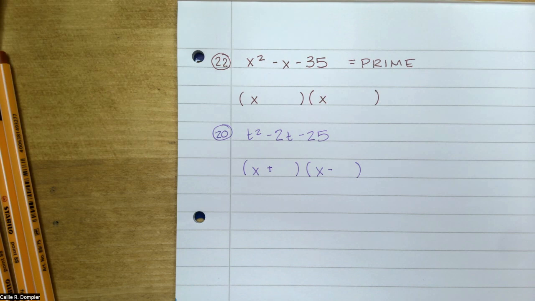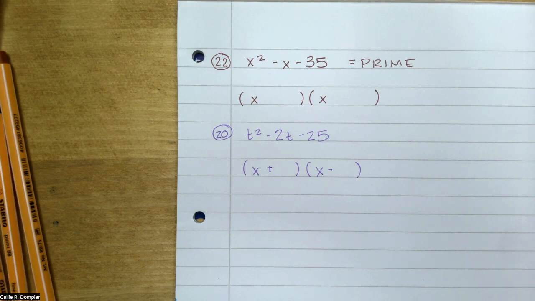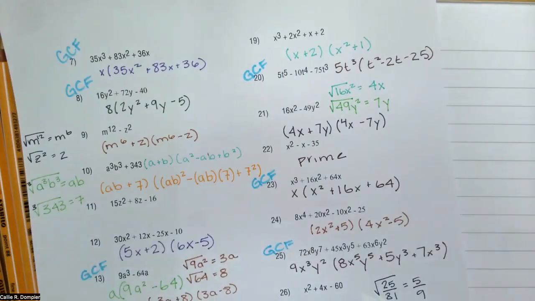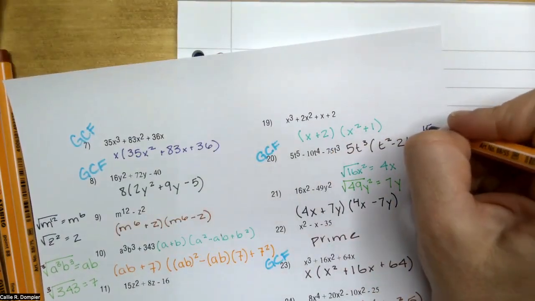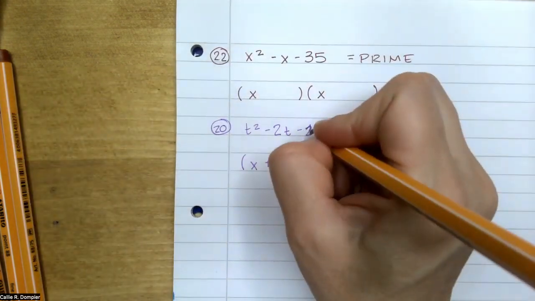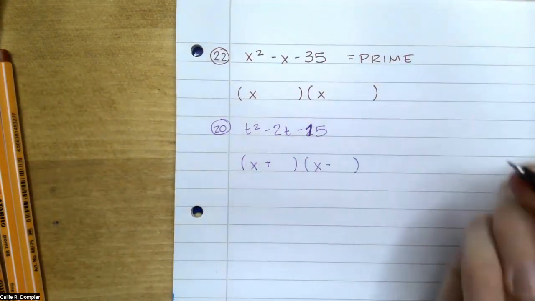Won't work. Shoot, I'm just picking a bunch of prime ones. Hold on, guys. This is why I made a mistake on number 20. 75 divided by 5 is 15. All right. Now it'll work. I wanted that one to work.